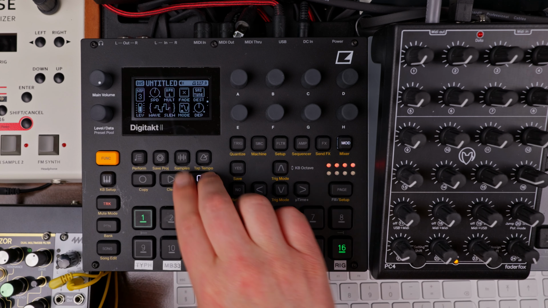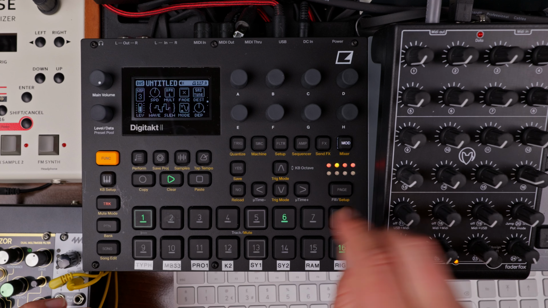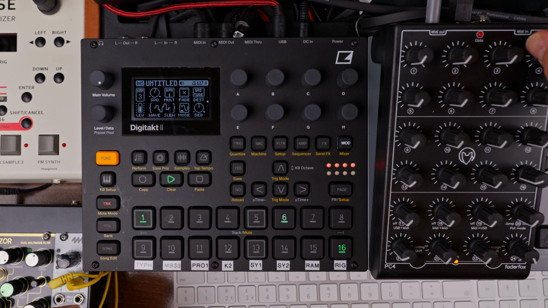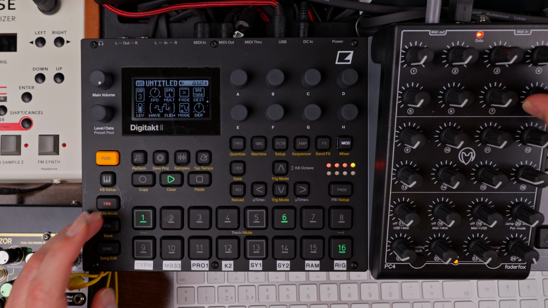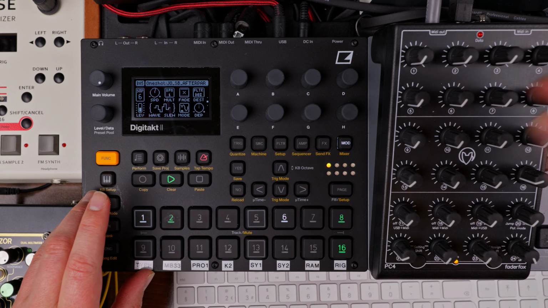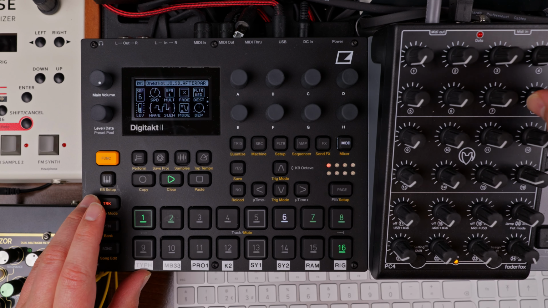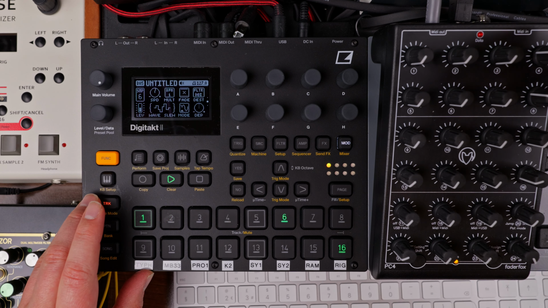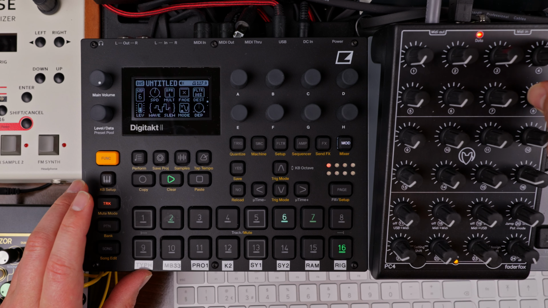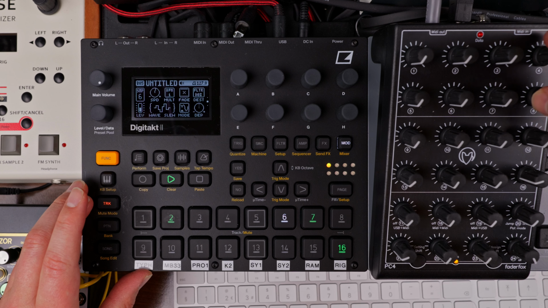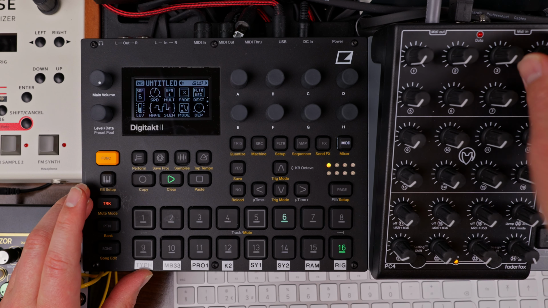Let's see what we've got. Start with that bass. So it's actually a different bass, that one, but I think on one of the patterns I used the same sound. So a little bit of tuning difference as we go up.